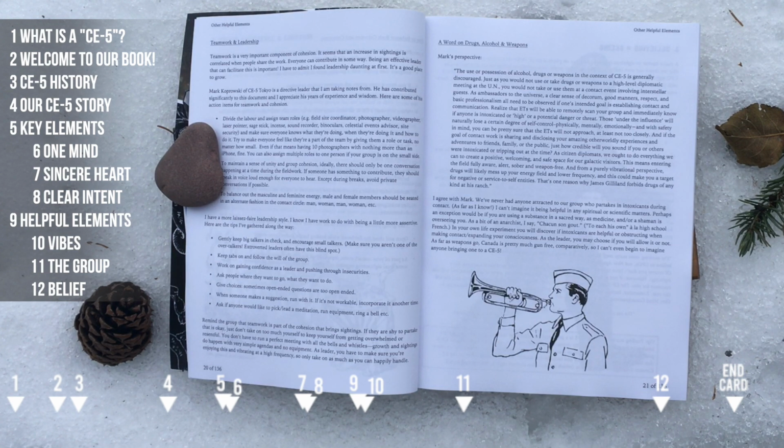Remind the group that teamwork is part of the cohesion that brings sightings. If they are shy to partake, that's okay. Just don't take on too much yourself to keep yourself from getting overwhelmed or resentful. You don't have to run a perfect meeting with all the bells and whistles. Growth and sightings do happen with very simple agendas and no equipment.